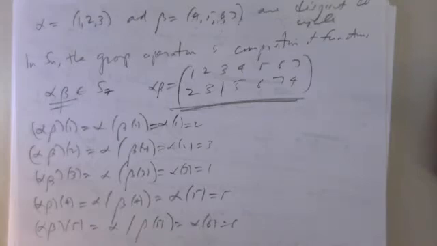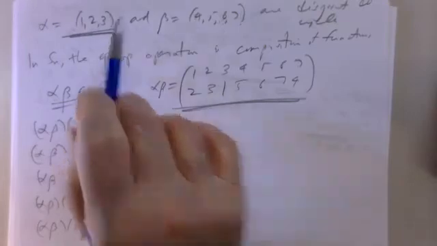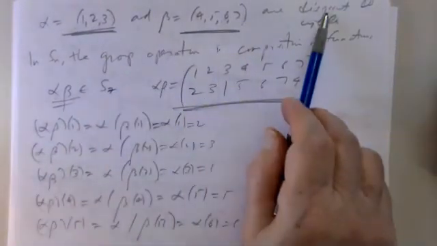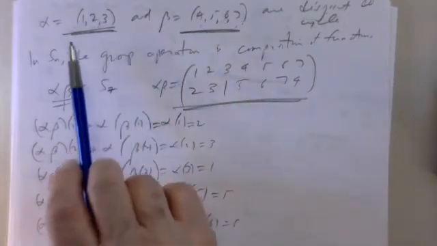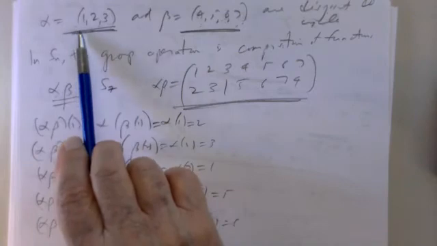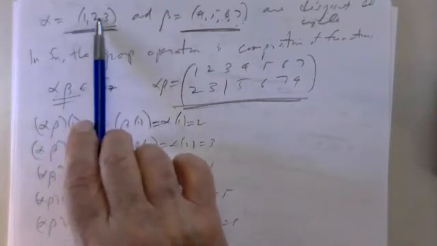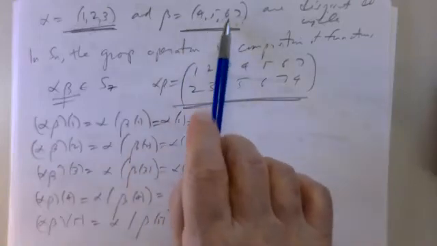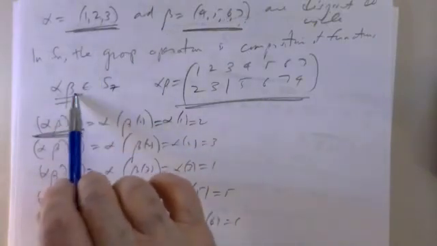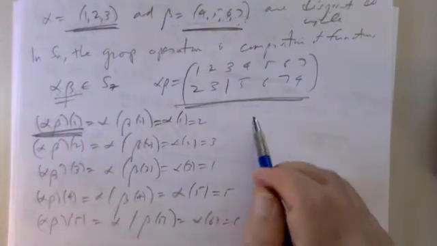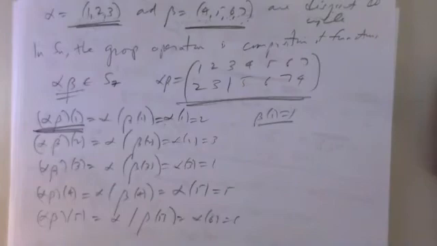Professor, could you repeat this part again? Okay. Alpha is a 3-cycle. Beta is a 4-cycle. They're disjoint because the numbers here are different from the numbers here. There's no common number. Alpha sends 1 to 2, 2 to 3, 3 to 1, and alpha sends 4 to 4, 5 to 5, and so forth. Alpha only moves the numbers that are in the cycle, and in the same way, beta only moves these 4 numbers. If I want to compute alpha beta of 1, composition of functions means alpha of beta of 1. Beta of 1 equals 1, because there's no 1 there. So this is alpha of 1, and alpha of 1 is 2.